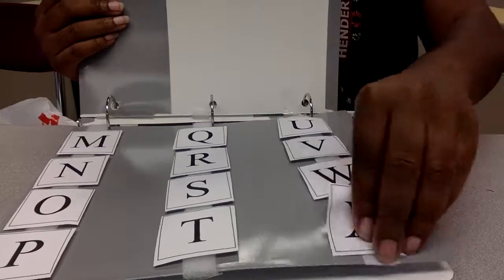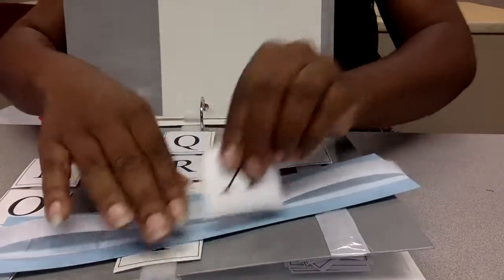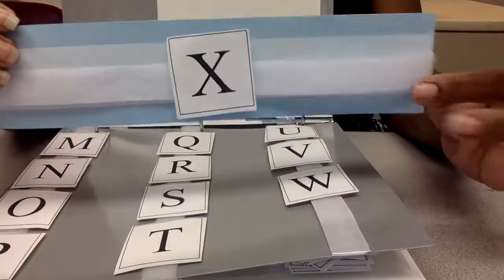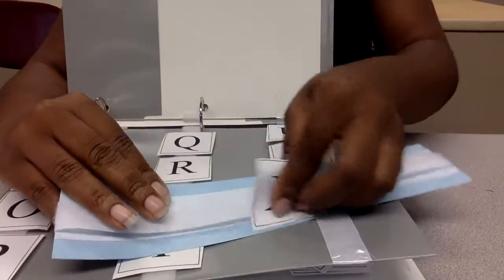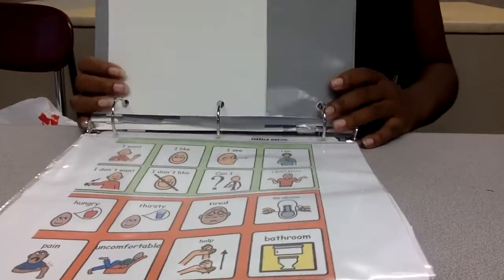And again, they can just be taken off and placed on here as such. Then I have some other things in here as well.